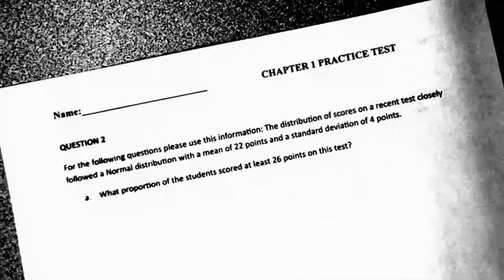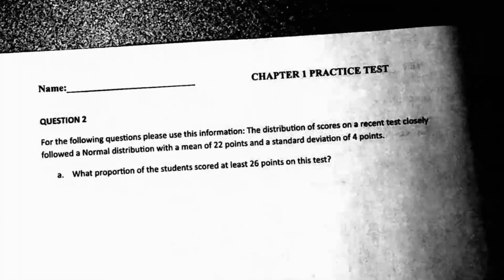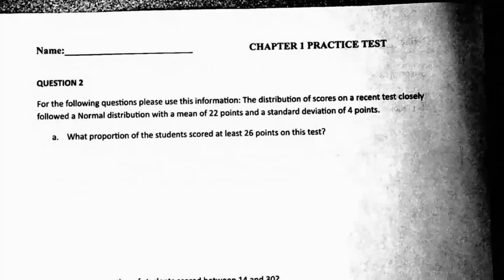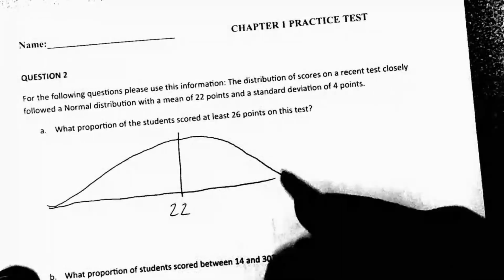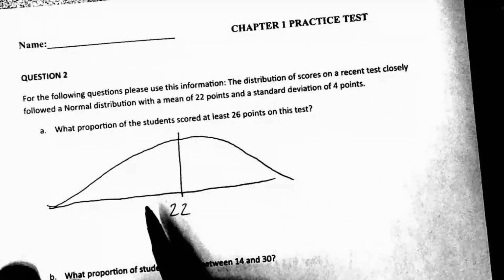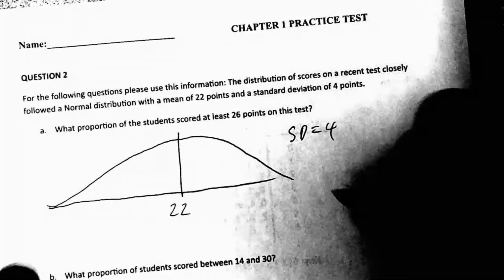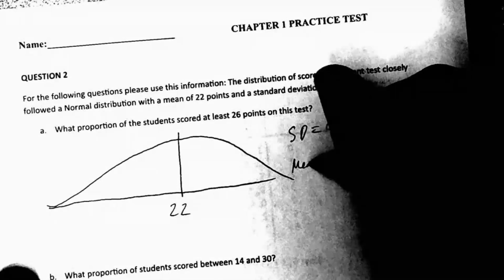Question 2. For the following questions, use this information. The distribution of scores in a recent test closely followed a normal distribution with a mean of 22 and a standard deviation of 4. So always good, guys. Draw it out. Draw the normal curve. In the middle, put 22. And I actually marked to the side, SD equals 4, mean equals 22.